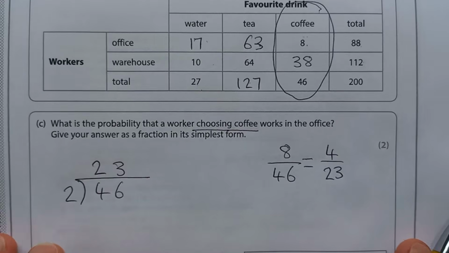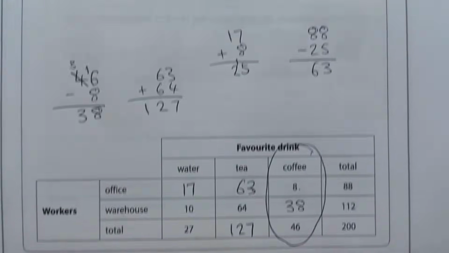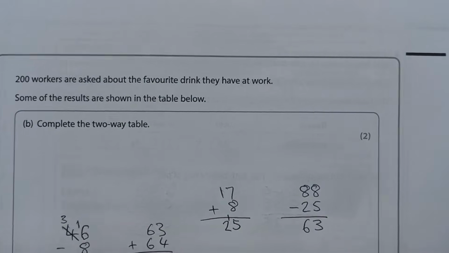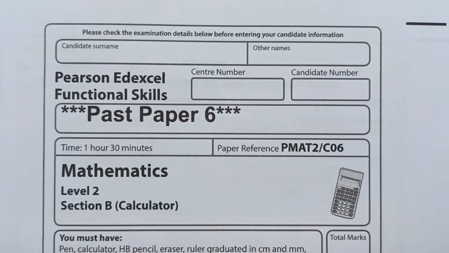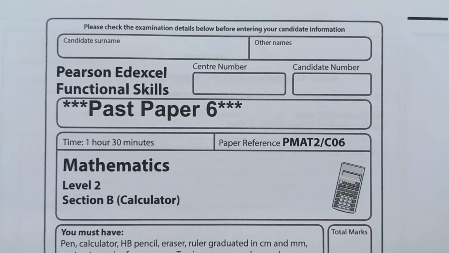So that's the end of the non-calculator section. Okay, so now we're on to the calculator section.